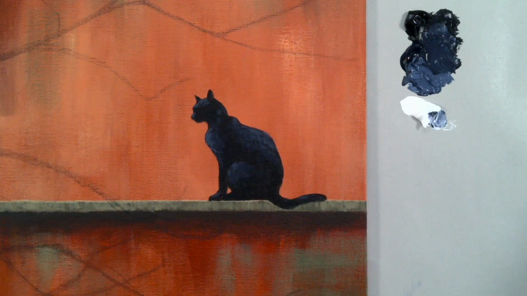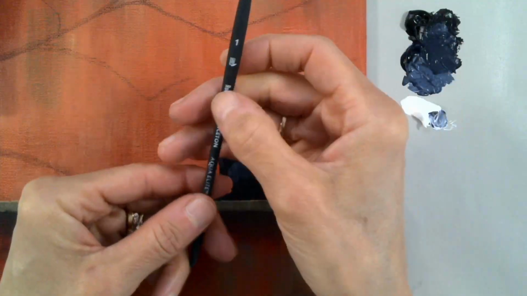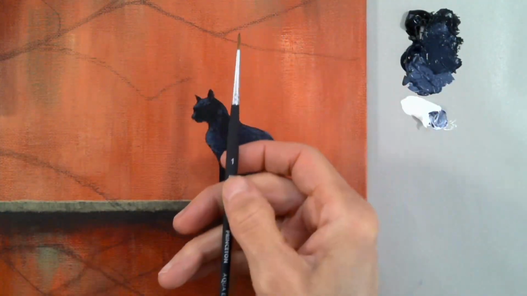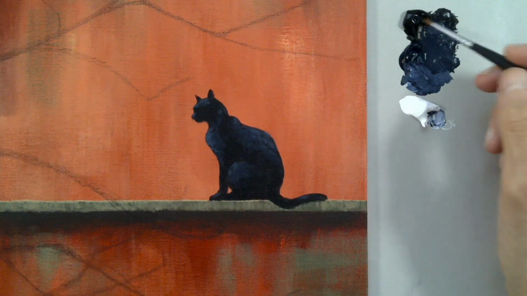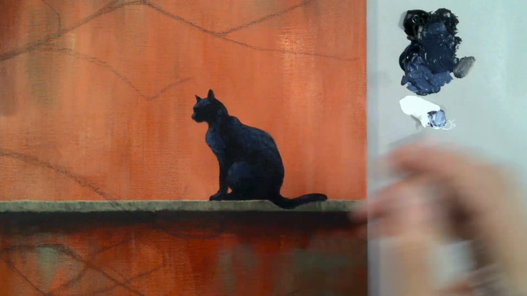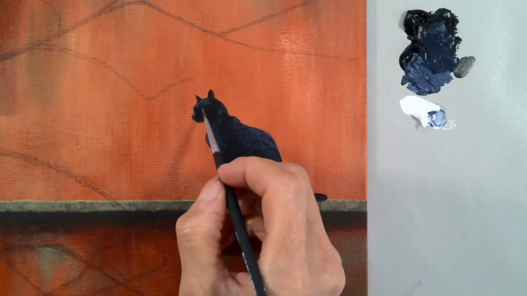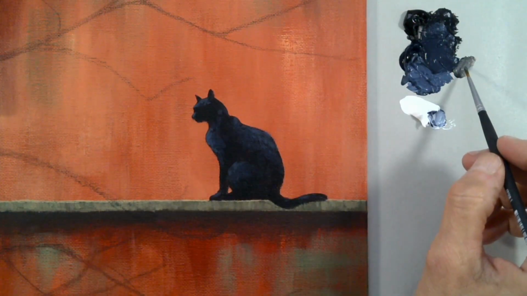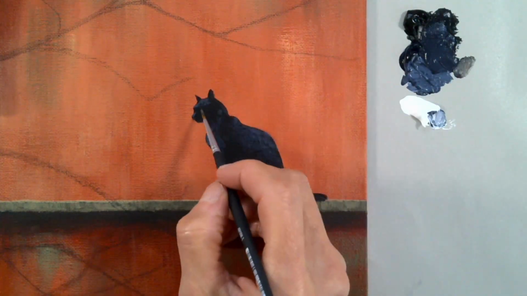Now, there's a small, tiny detail, and I have a number 1 round brush. I'm not sure if this detail is necessary, but I will try, and if it doesn't work, then I'm not going to put it. It's the eye, and I mixed black and white only, and it's not a light gray, it's a dark gray.